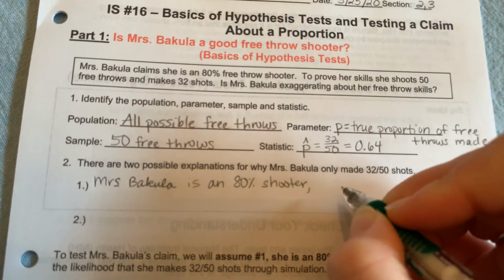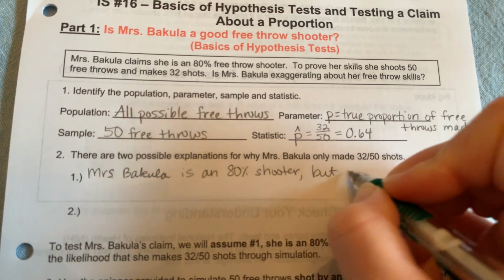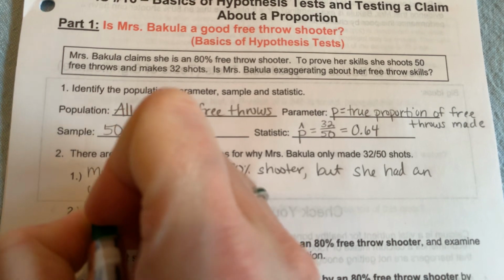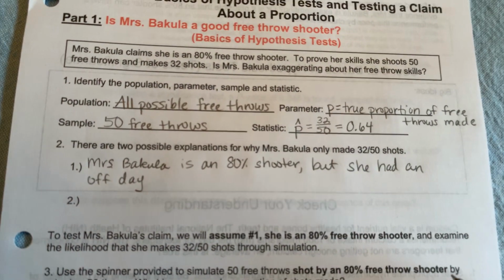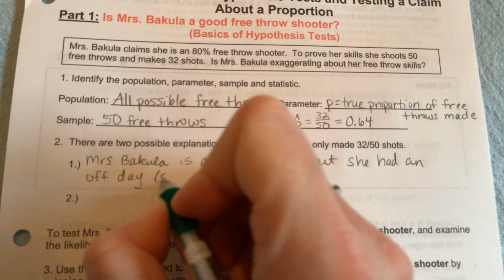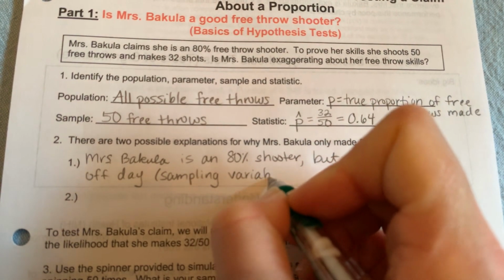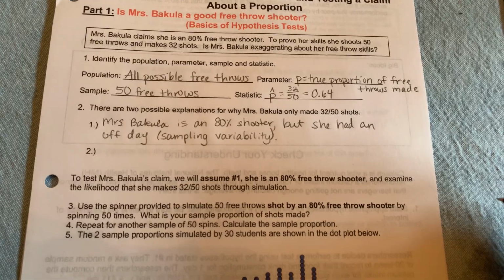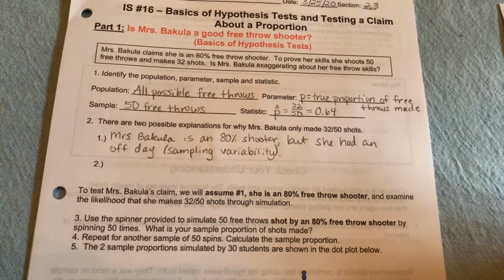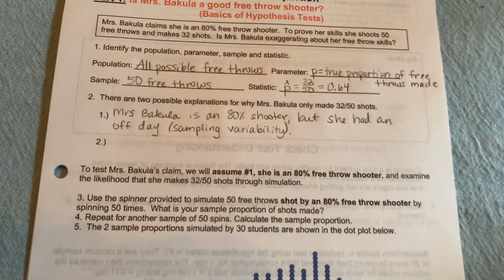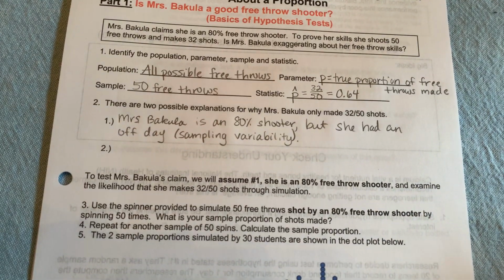I really am an 80% shooter, but she had an off day. I just wasn't shooting my best that day, which we will call sampling variability. So basically the idea is that some days I'm going to shoot less than 80%, but some days I'll shoot better than 80%, if I really am an 80% shooter. And they just combine to overall make me that 80% shooter of all my shots. So that's one possibility, that I really am an 80% shooter, but I had an off day.